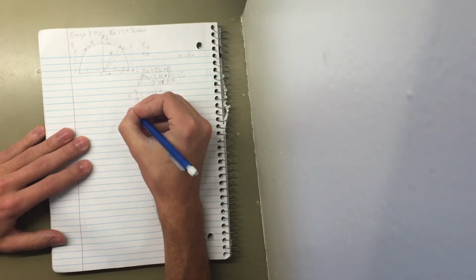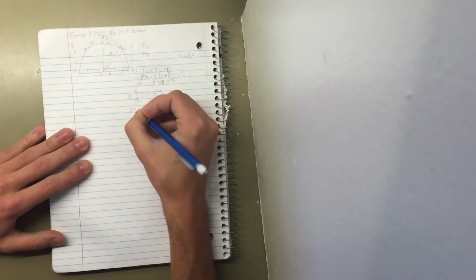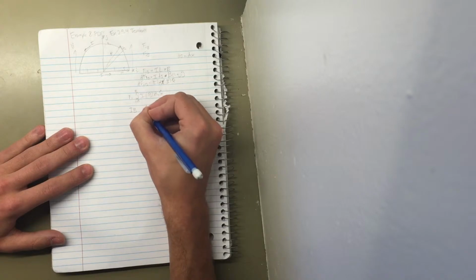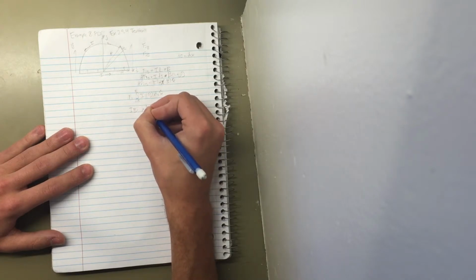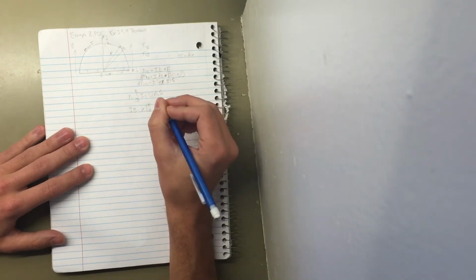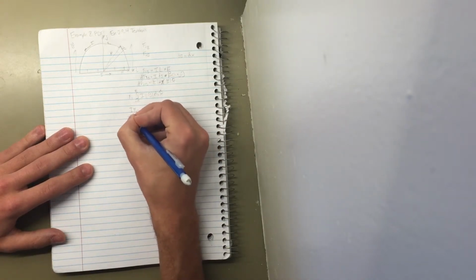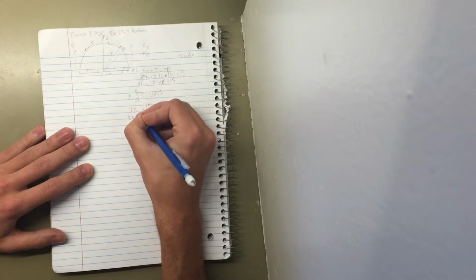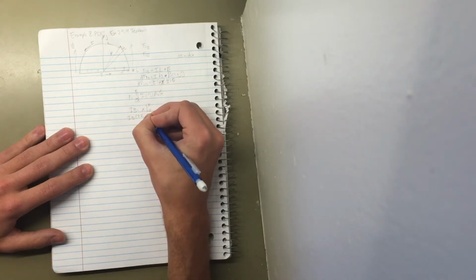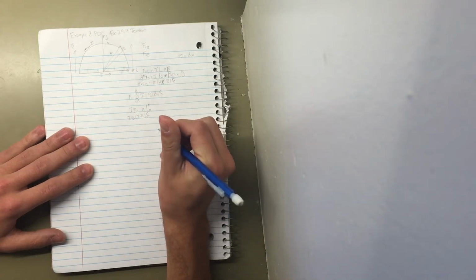So it really just becomes IB times x from minus R to R, which becomes IB times 2R k hat.